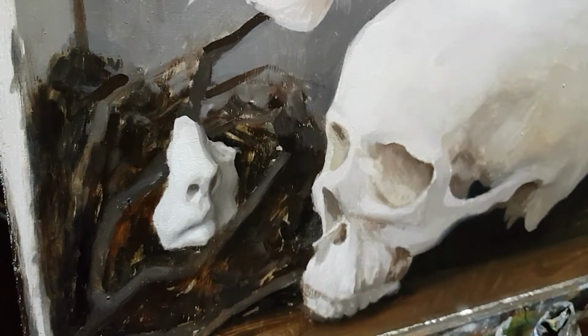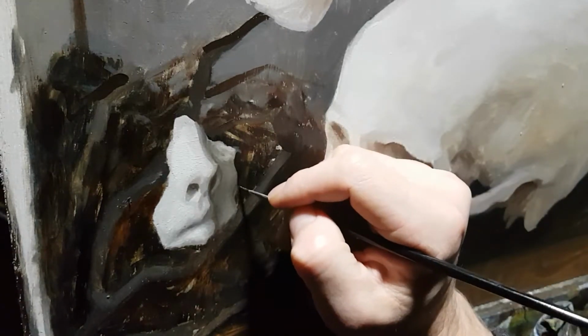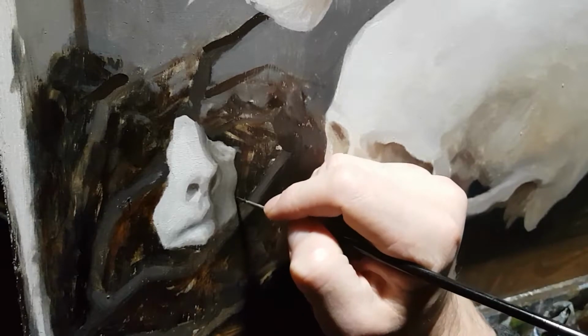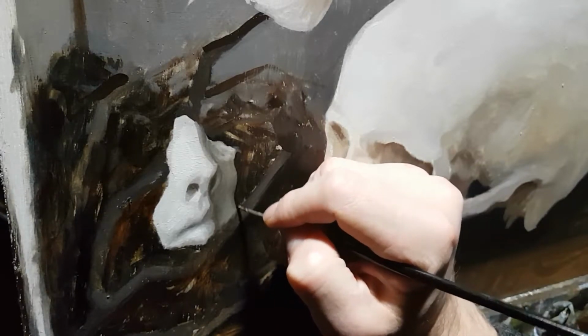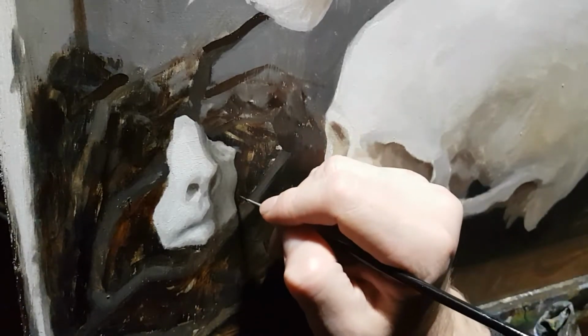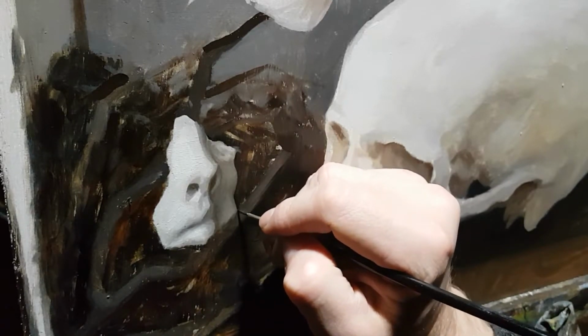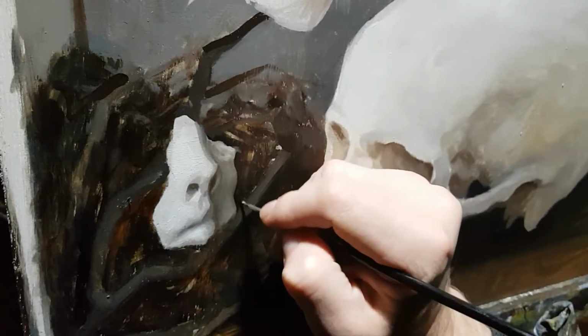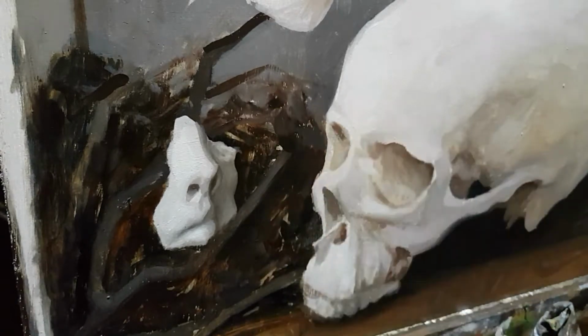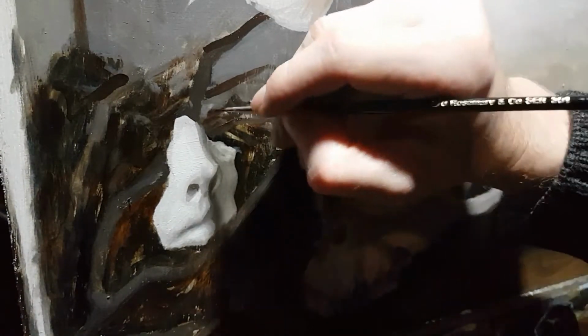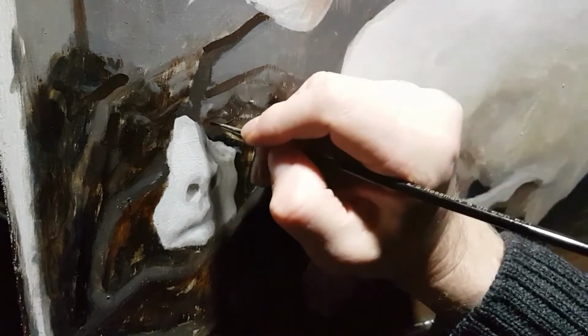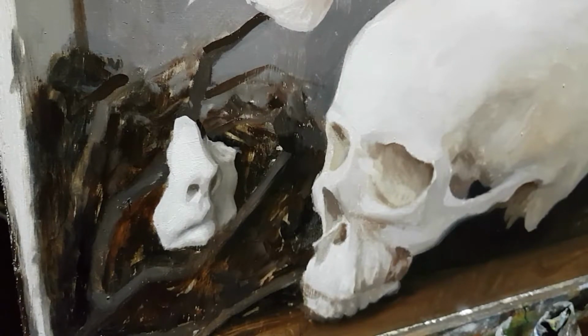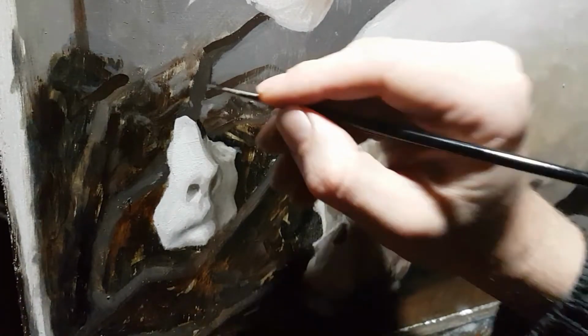I'm going to get the particular shape of the edge of the face just right, because at the moment it's a little bit blurry, which we don't necessarily want. And you'll find once you do that quite quickly, the form begins to pop even more in an illusionistic sense.